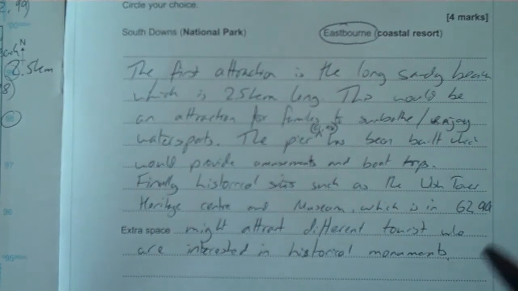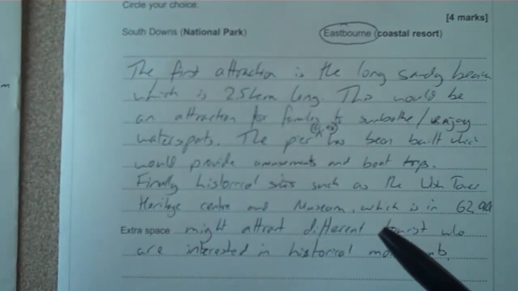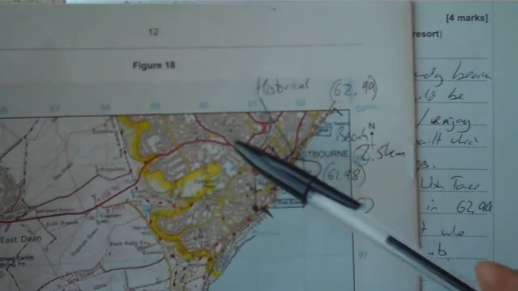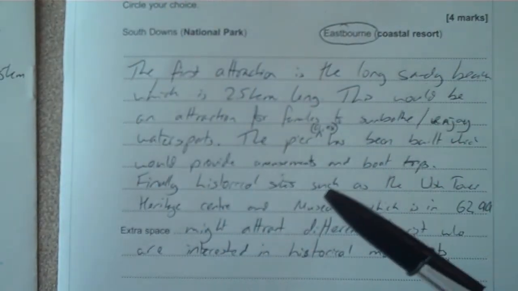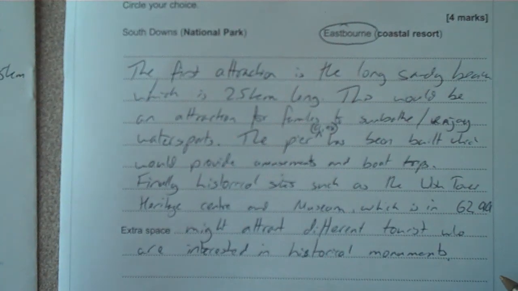So you can see how I've used lots of the details from the map, got them all in there, I'd identified them, and now in my answer this will get a good level 2, 4 marks.